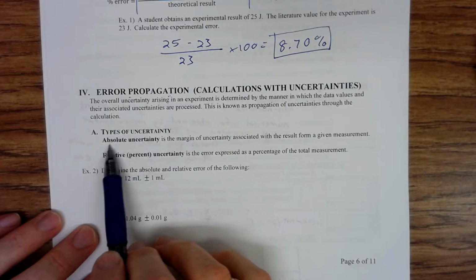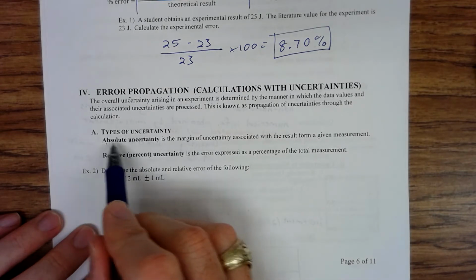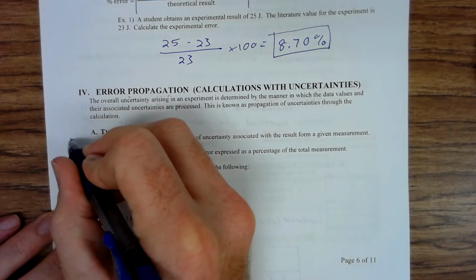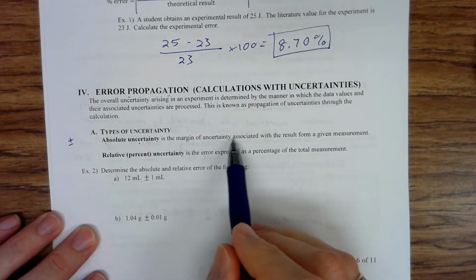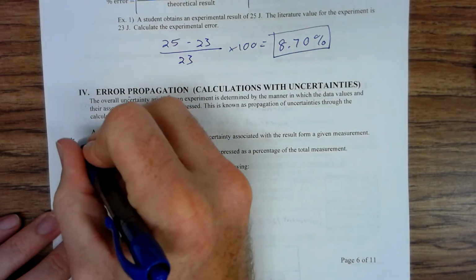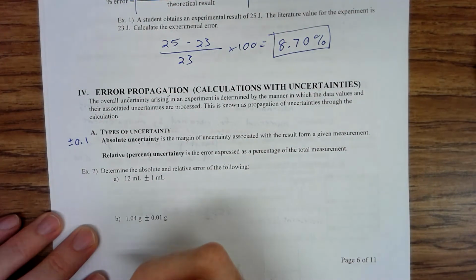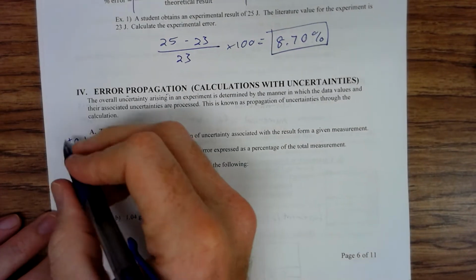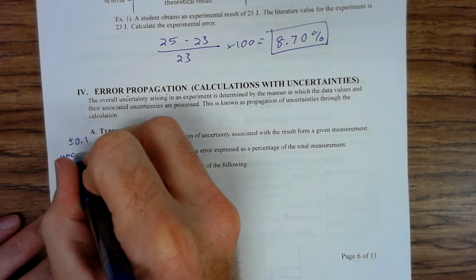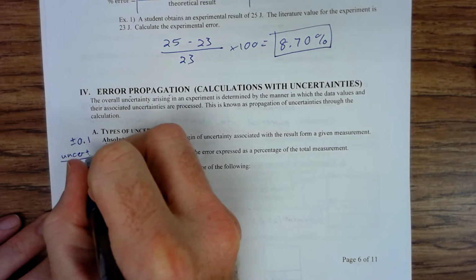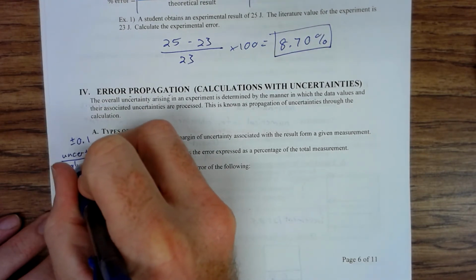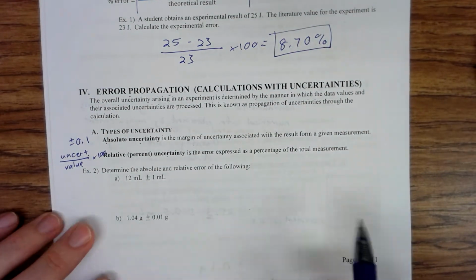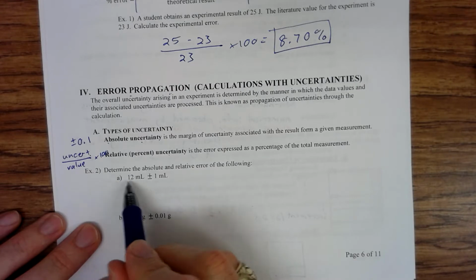What we need to know about is the absolute uncertainty, which is the margin of uncertainty associated with the result. That's normally what you see, like 0 plus or minus 0.1. And then the percent uncertainty, which is the uncertainty divided by the value times 100. Okay, so I'll give you a second, you'll figure out what it means in a sec.